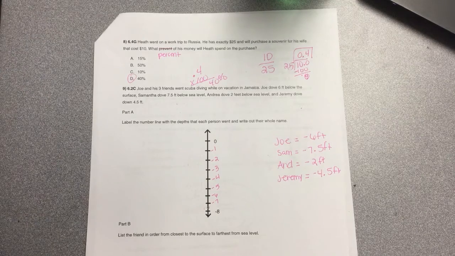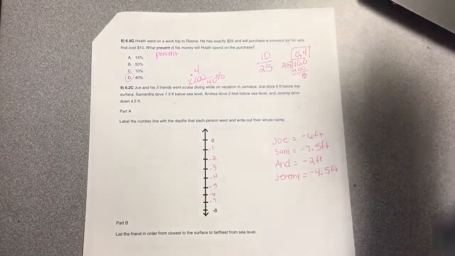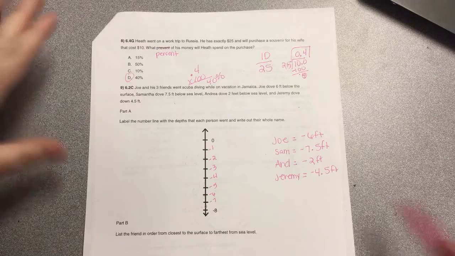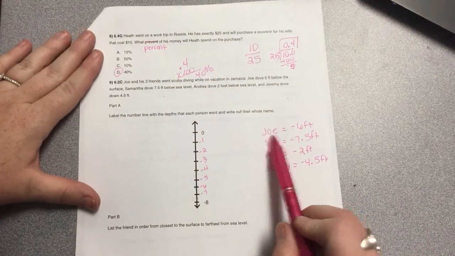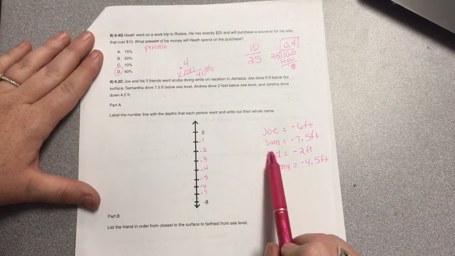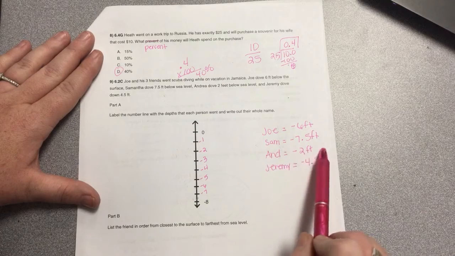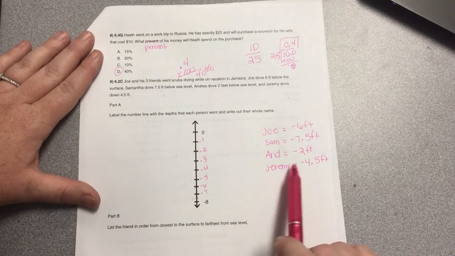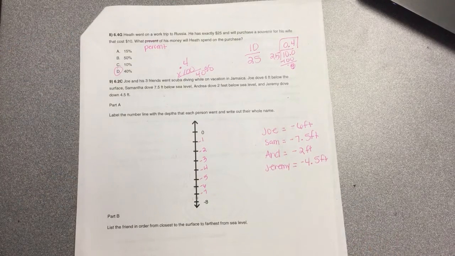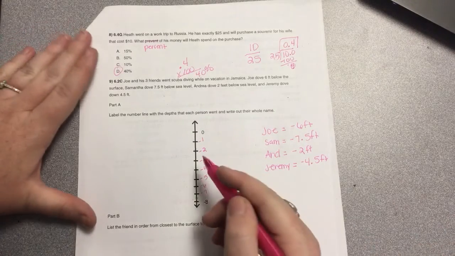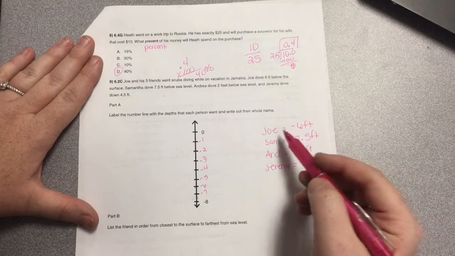Okay, so my last video, guys, it stopped right about here where we were talking about Joe going down -6 feet, Sam going down 7 5/10 feet, and Andrea going down -2 feet, Jeremy going down -4 5/10 feet. And then we need to plot it on our number line. So we're going to go to Joe.